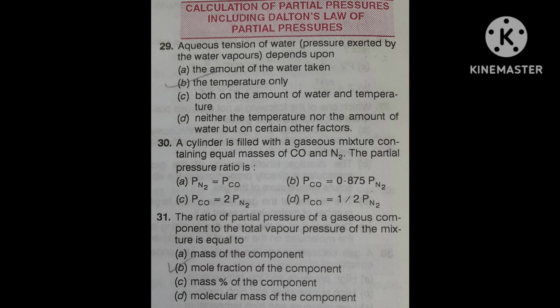Now, this I told you: the ratio of partial pressure of a gaseous component to the total vapor pressure of the mixture is equal to the mole fraction of the component.